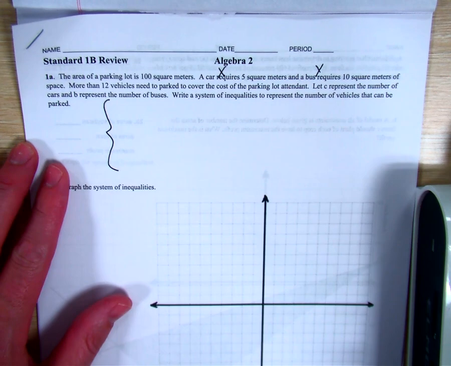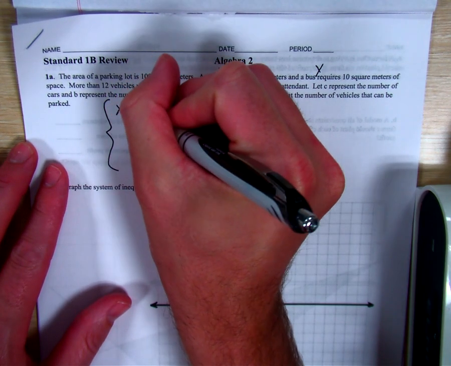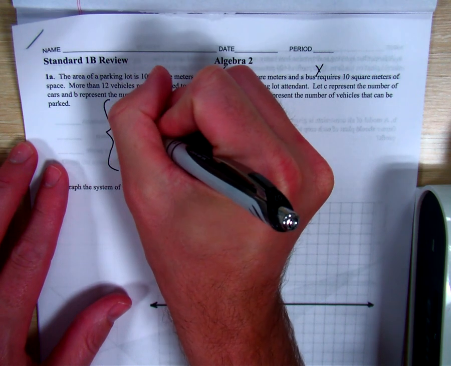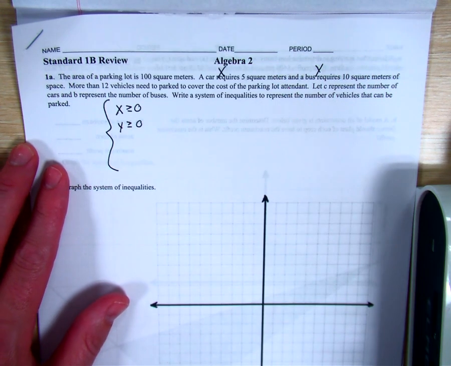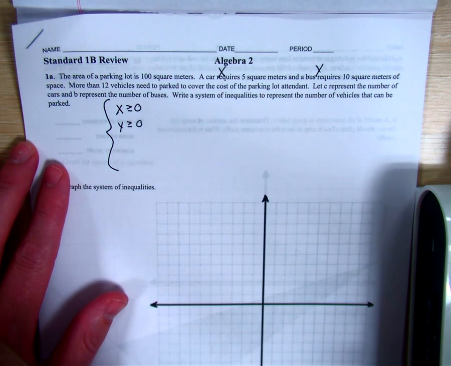Alright, so don't forget your real world ones right off the bat. We need x greater than or equal to 0 and y greater than or equal to 0. Okay, now let's do a square area part.